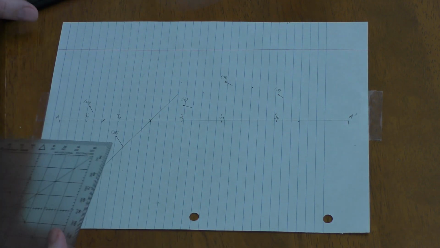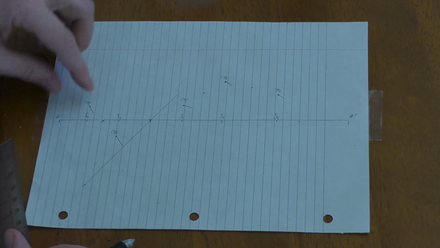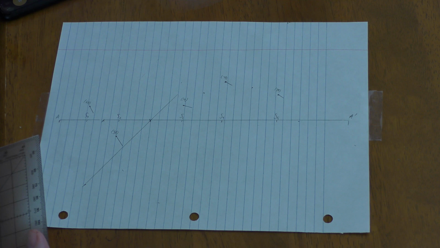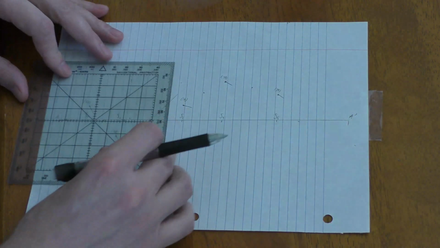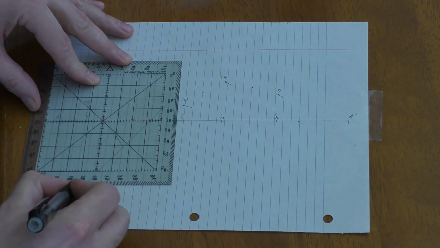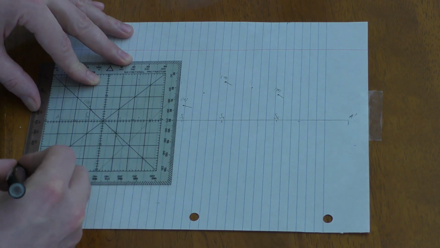So the next one we're going to do is between S2 and S3. So this is 56 plus 60 divided by 2 is 58. We go 10, 20, 30, 40, 58.